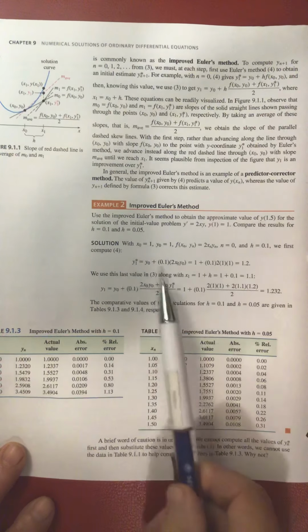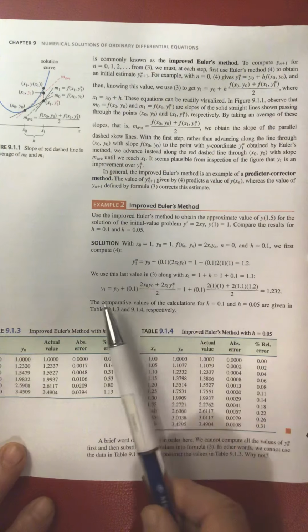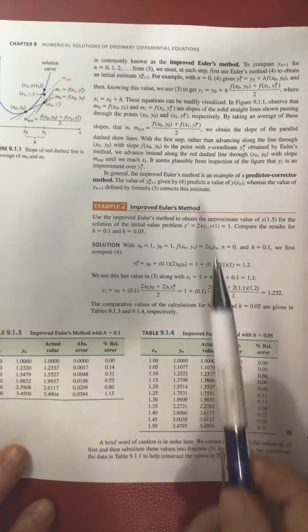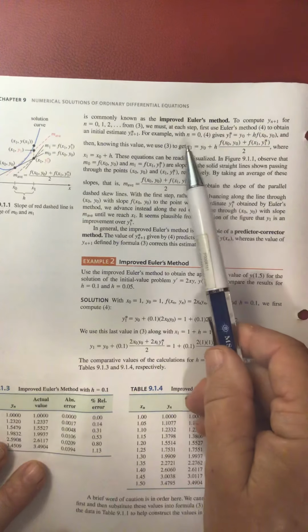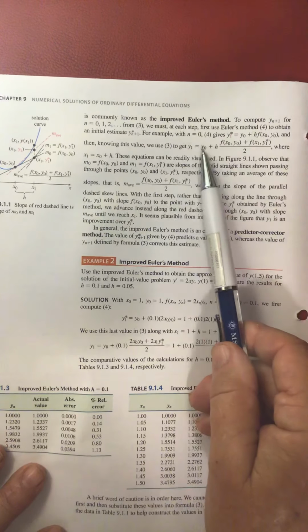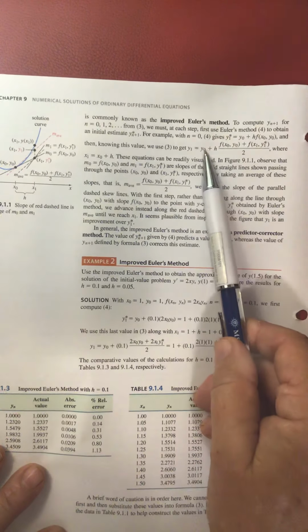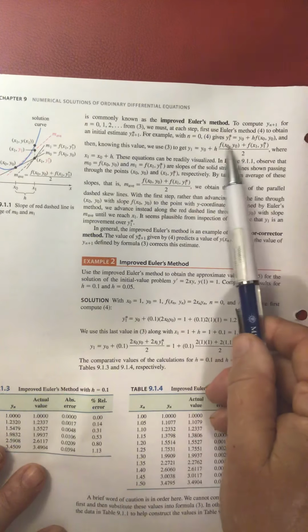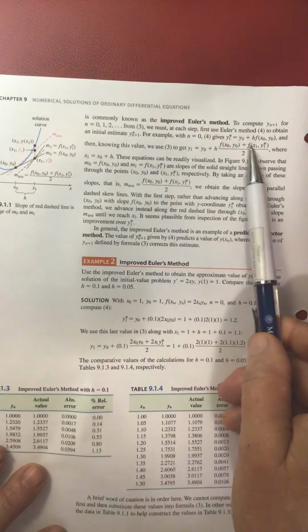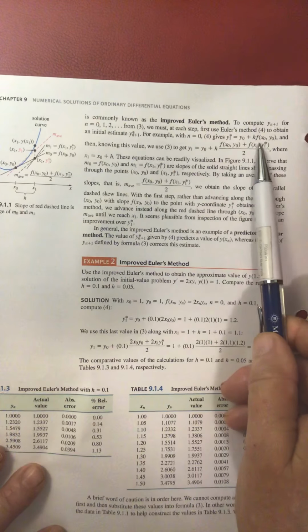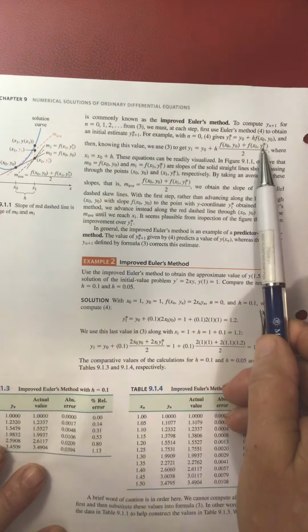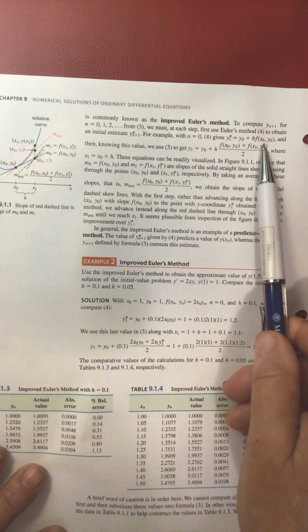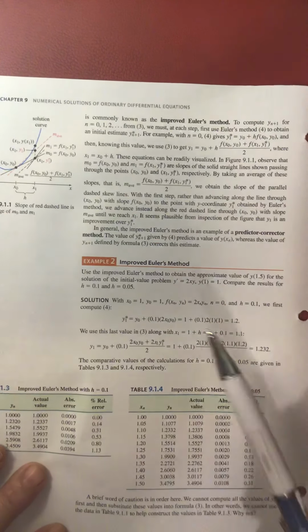In the new and improved Euler's method, our next term is the last y term plus h times the average of the function evaluated at the last x and y, and the function at the next x and y1 star, divided by 2.